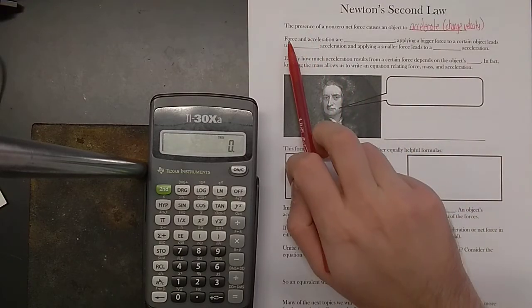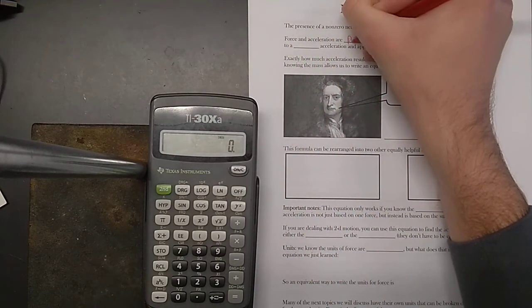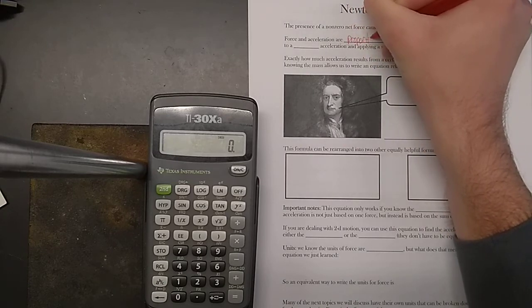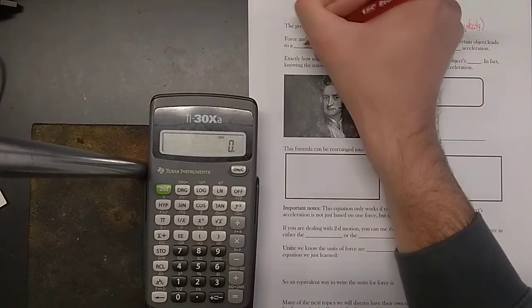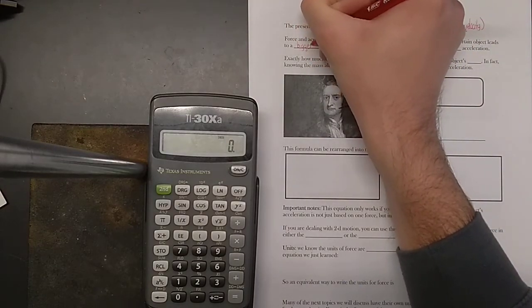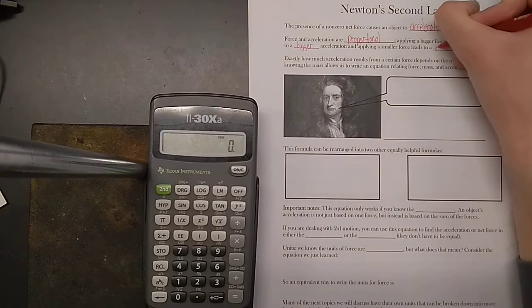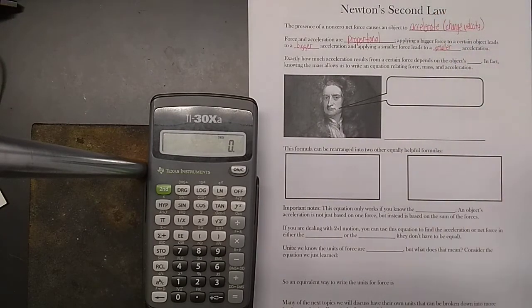So we have this relationship between forces and accelerations, and it turns out that they are proportional to one another. In other words, applying a bigger force to a certain object leads to a bigger acceleration, and it works the other way as well. Applying a smaller force leads to a smaller acceleration. Whenever we see things that are proportional, we often want to know, how can we make this into an equality? How can we make this into an equation? Is there a direct way to calculate, if this is the acceleration, then this is the force, or vice versa? Well, it turns out that there is.